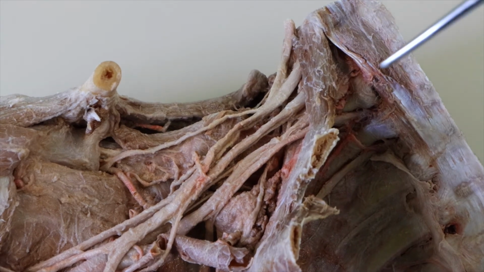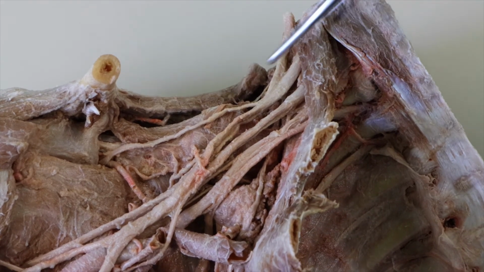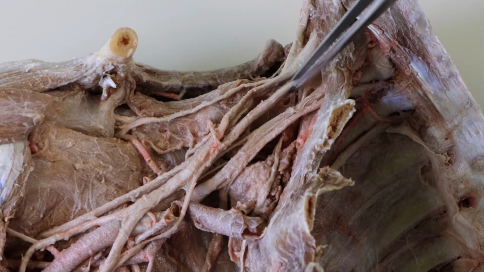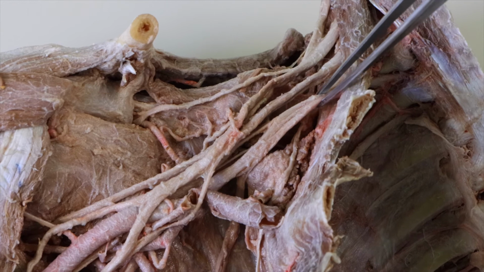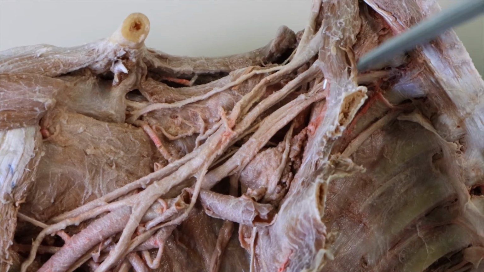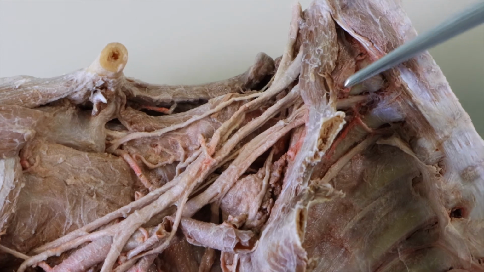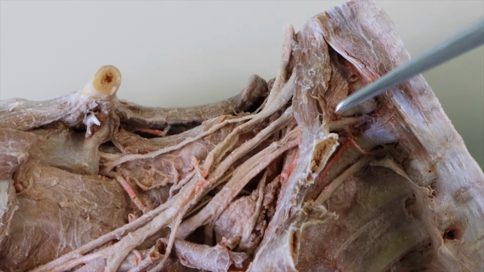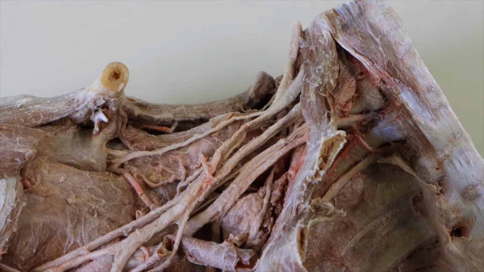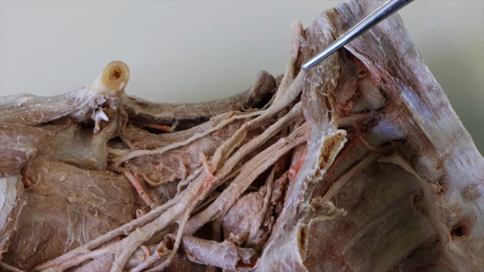So the position of the trunks is according to their location. The superior trunk is the highest one, the middle trunk is in the middle, and the inferior trunk is on the inferior side. And usually you can find them, of course it's variable, at the scalene fissure between the anterior and middle scalene muscles.